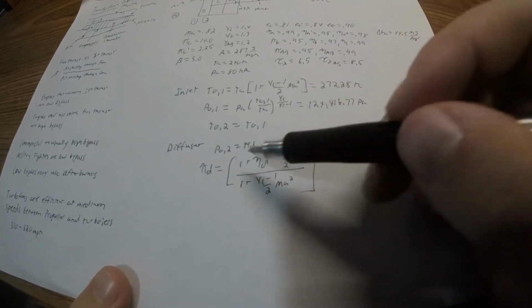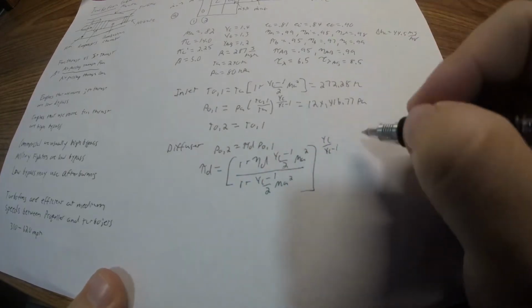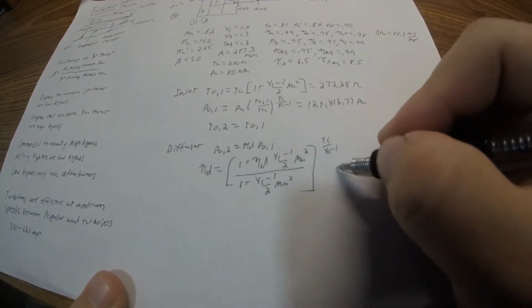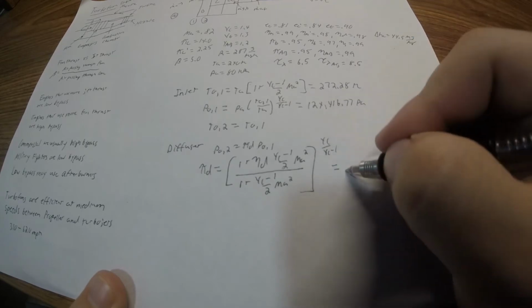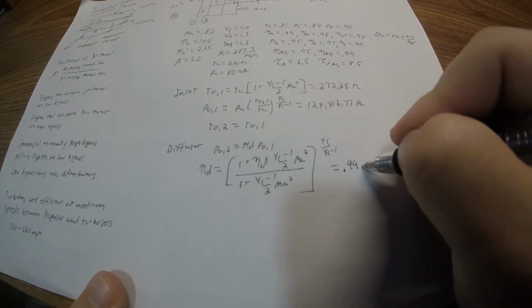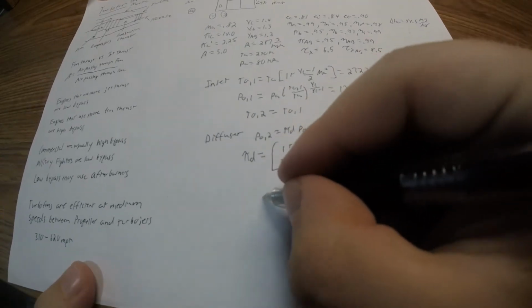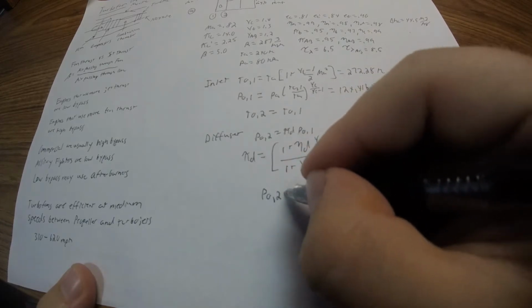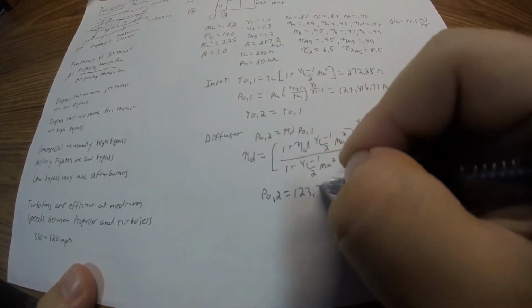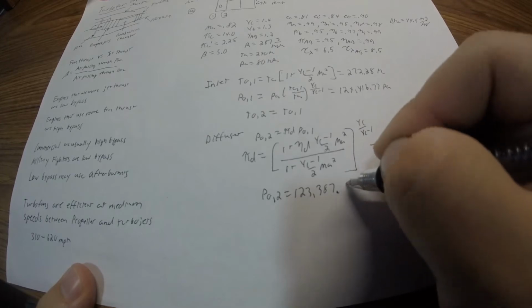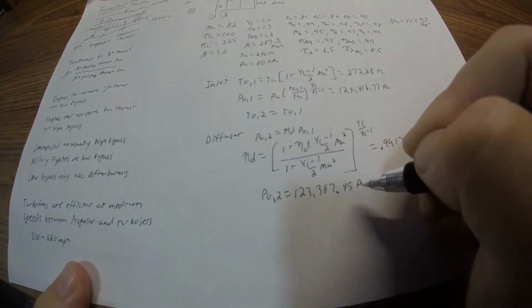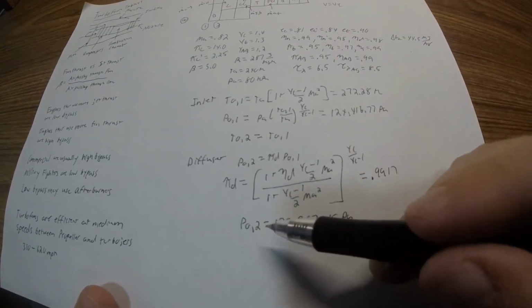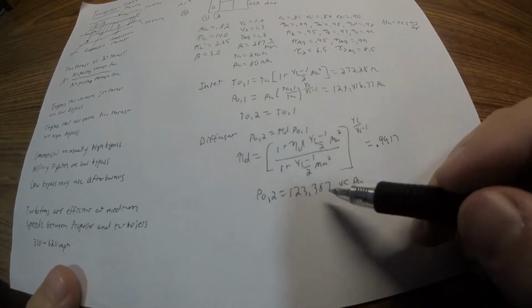So there's our pressure ratio for the diffuser, and we have our cold temperatures, 0.9917. Therefore, PO2 equals 123,387.45 pascals. So the pressure does not drop all that much as it's going through the diffuser.